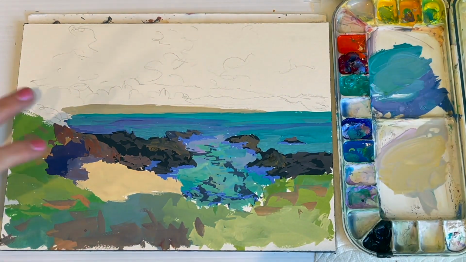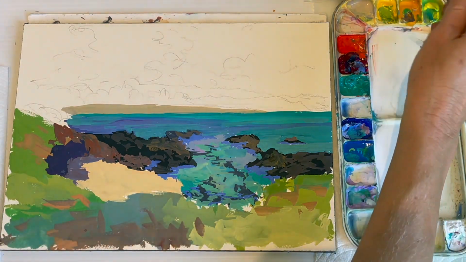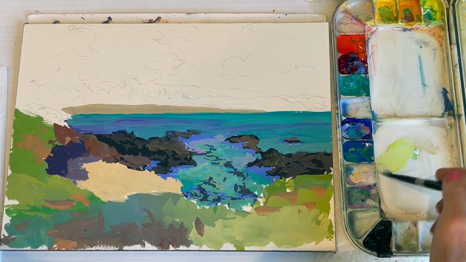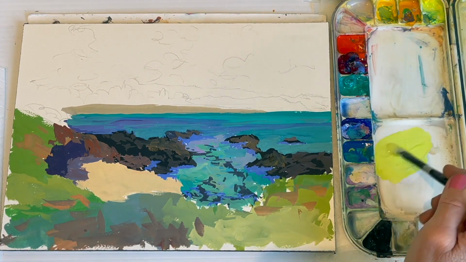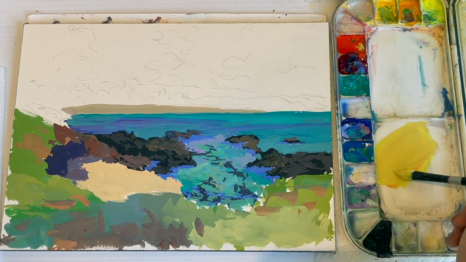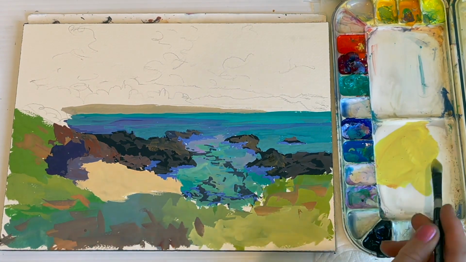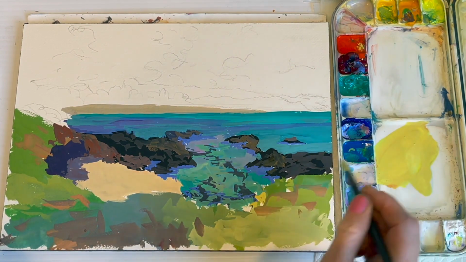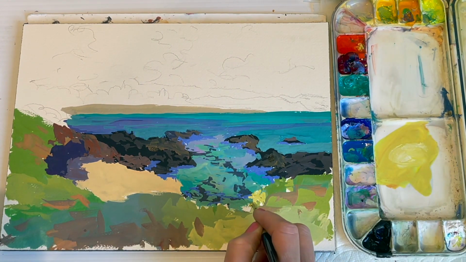Now, before we go on doing anything else with the rest of the painting, I want to do some more things to the foreground. So I'm going to mix titanium white, lemon yellow, and some vermilion. You want to make sure when you're painting one color over the next with gouache that you don't have too much water on your brush. You really want the paint to sit on top and not even soak into the layer below it.